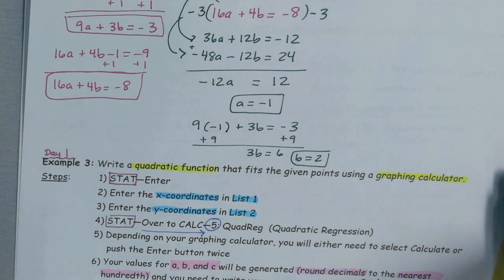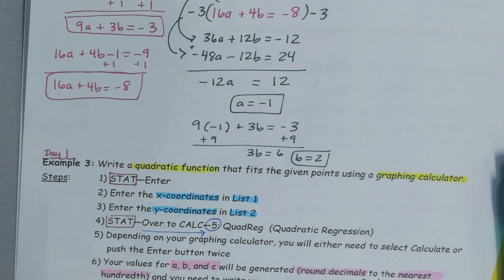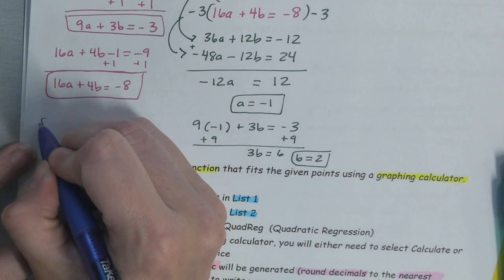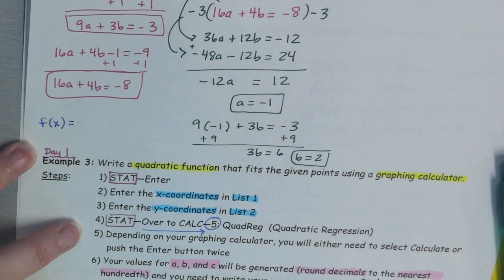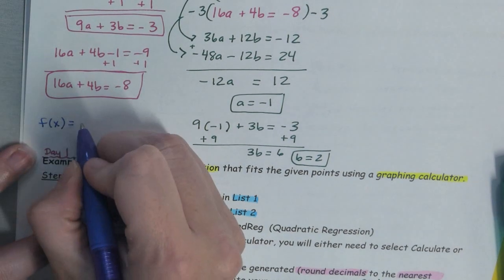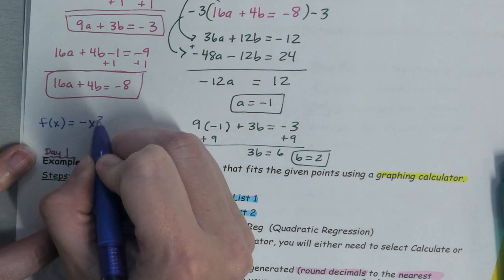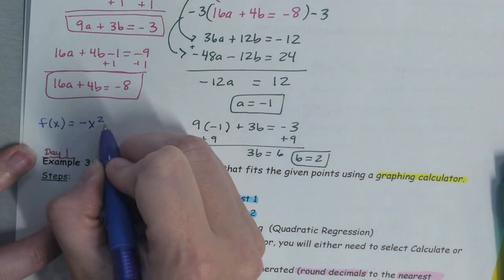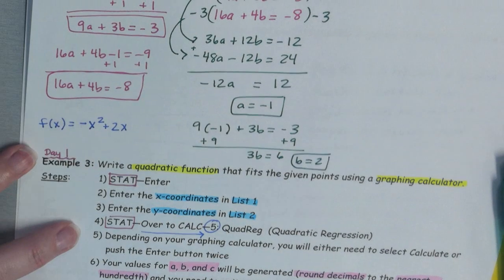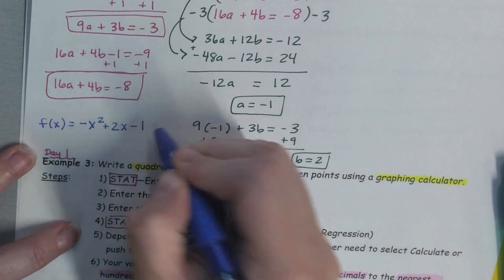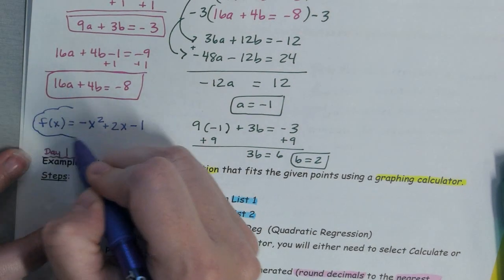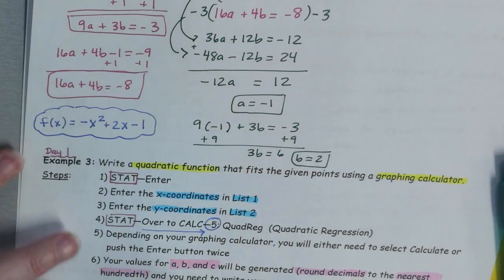And then again, once you have your a, b, and c, you're ready for that final answer, which is f of x equals, your a value is negative 1, so this is negative x squared. Your b value is 2, so plus 2x. Your c value is negative 1. Okay, so there you go.